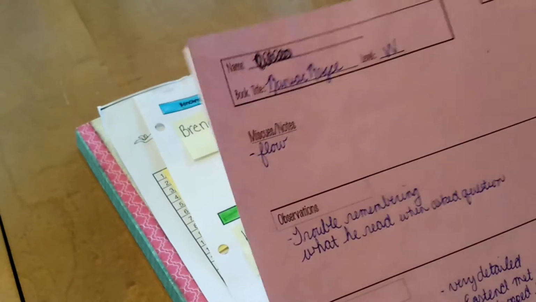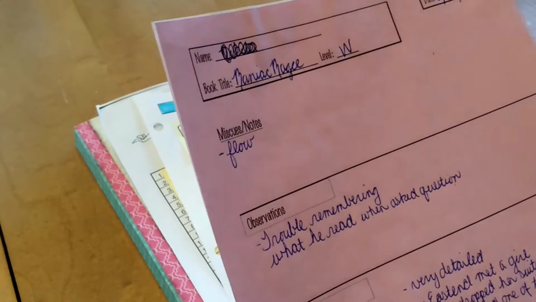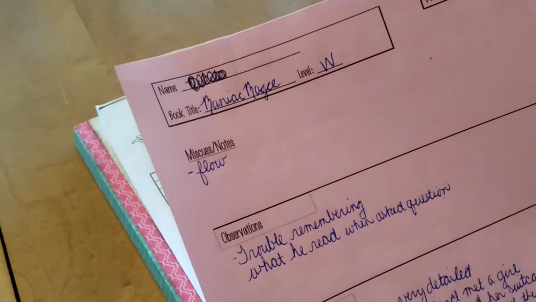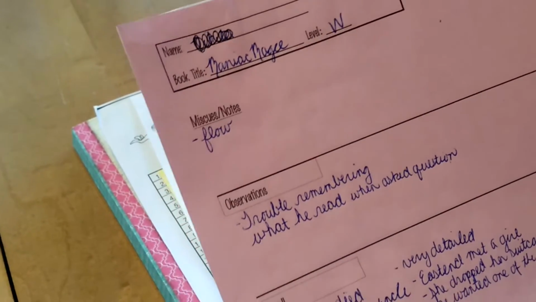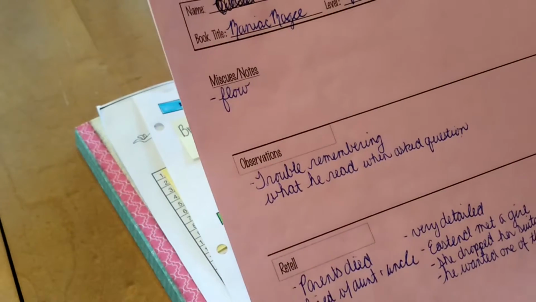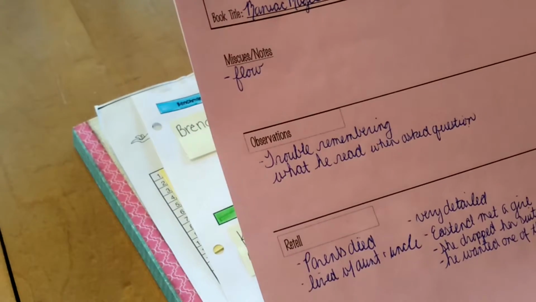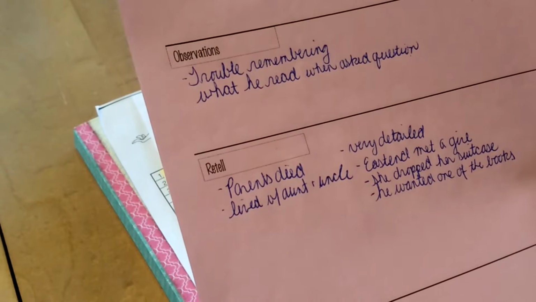I copy this sheet on a colored piece of paper just so that I can find it easily in all the papers that I have. This is an example of a student that I took notes for. He was reading Maniac McGee to me. I noticed that his flow was a little off, so I wrote that. I wrote down some observations. I wrote down, of course, what he said.